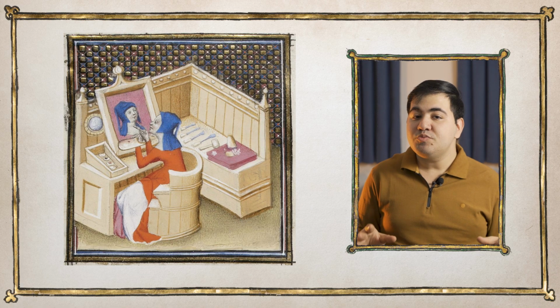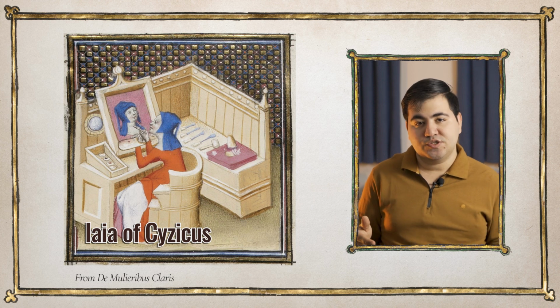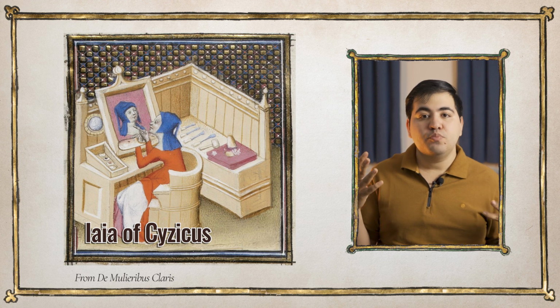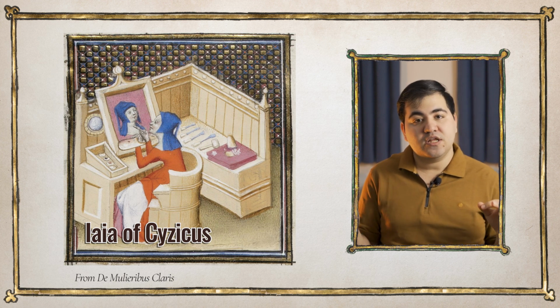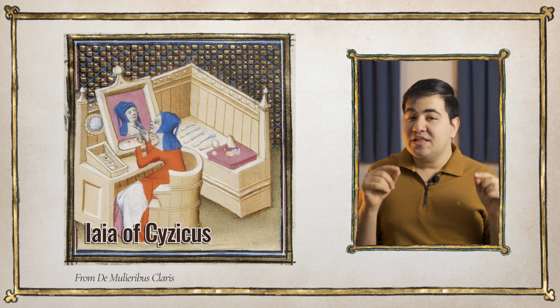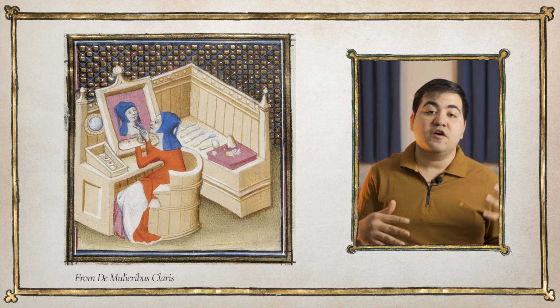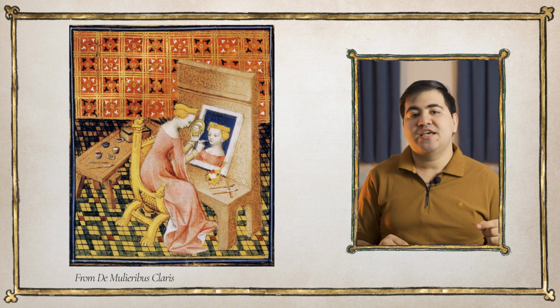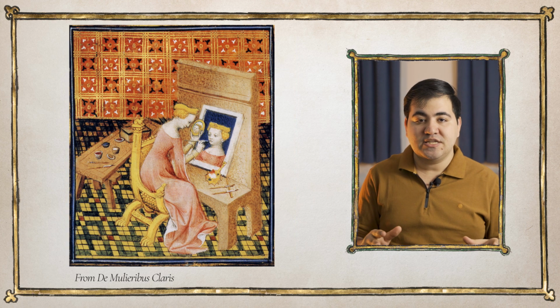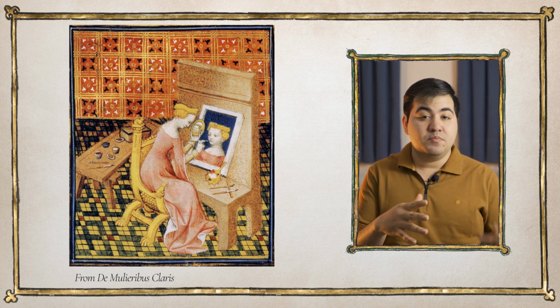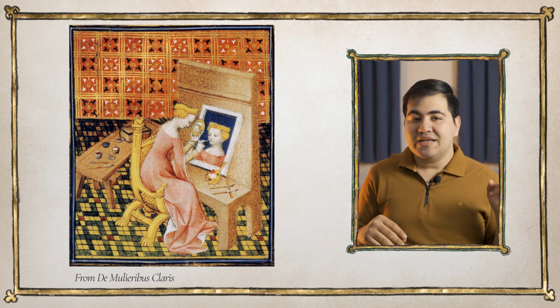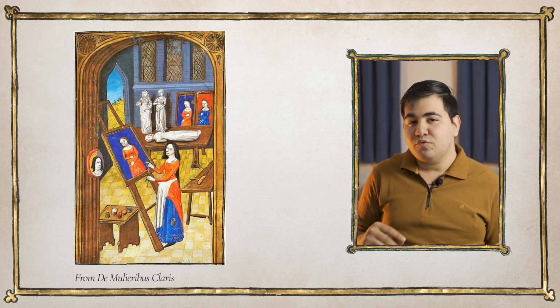Another example is the description of a lady called Iaia of Cyzicus, who was a rich woman because of her ability to draw portraits, and it seems she also painted her own portrait by looking at herself in the mirror and painting. In the 15th century, Boccaccio, in his famous book listing the biographies of famous women, talks about the same tale, this time calling her Marcia, with this description and the depiction of her in action. It seems this lady used mirrors for self-portraits when it wasn't yet a thing. We'll talk about this whole mirror thing in the Renaissance video.